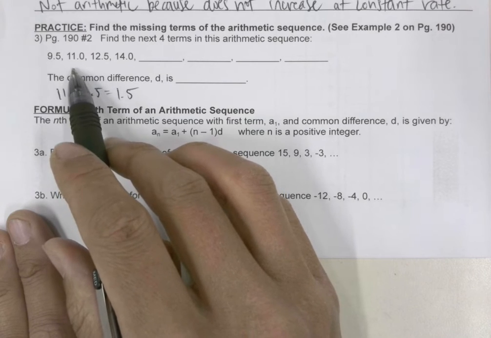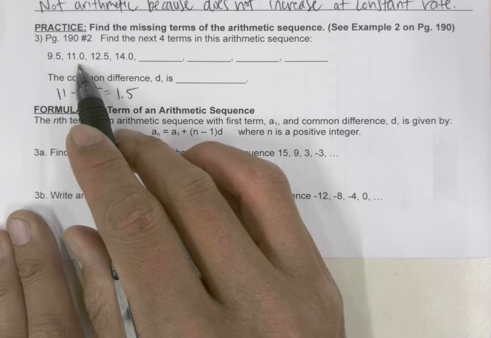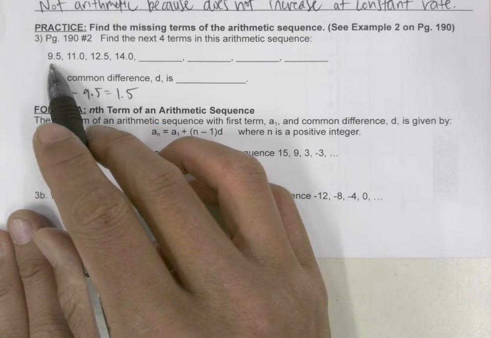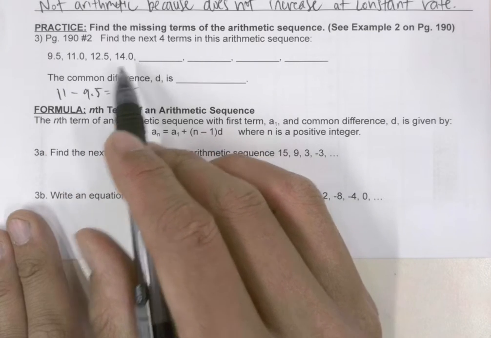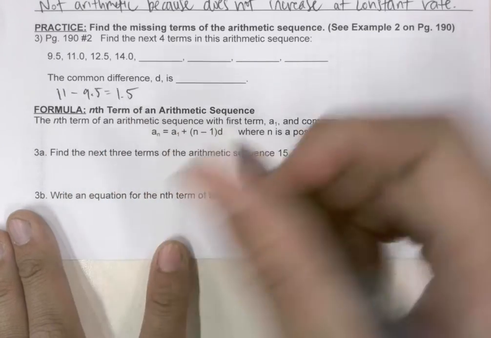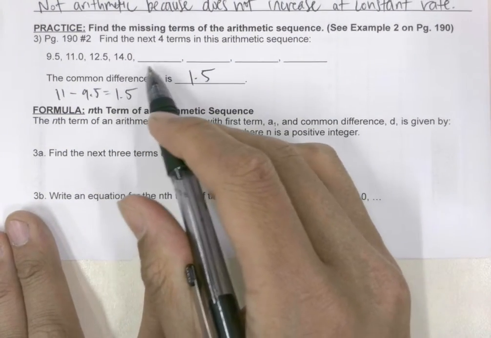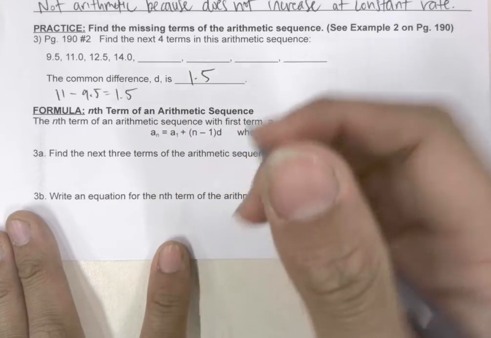You can check here and see that the next common difference is also 1.5, and the following is 1.5. So it is arithmetic, it is increasing at a constant rate, and the common difference is 1.5. To find the next term, the 5th term in the sequence, we take the 4th term and add 1.5 to it.